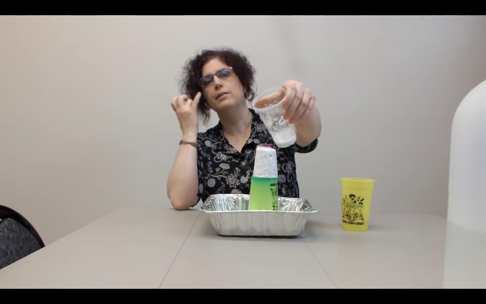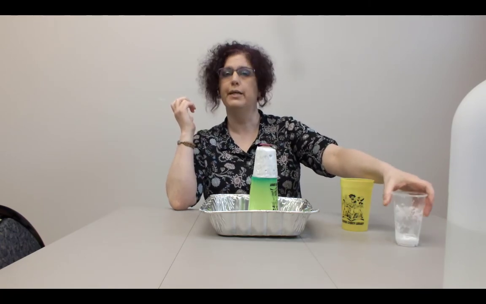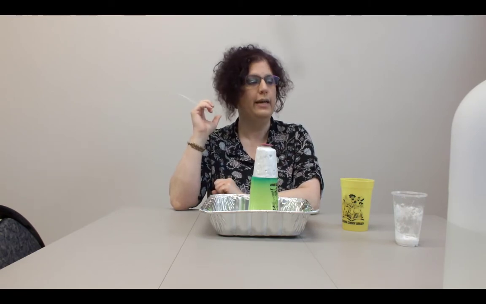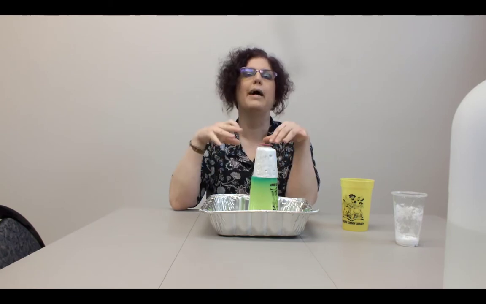You could do this with any cup, and when you're all ready, you put it in the freezer, and it freezes pretty quickly. And when you're all ready to do your experiment, you can just put your hands on it if it's a plastic cup, and it'll warm up and come out, or you can run it under some warm water on the edges.